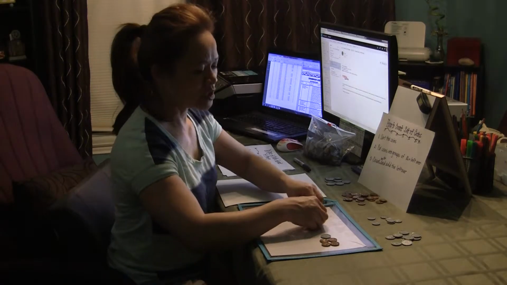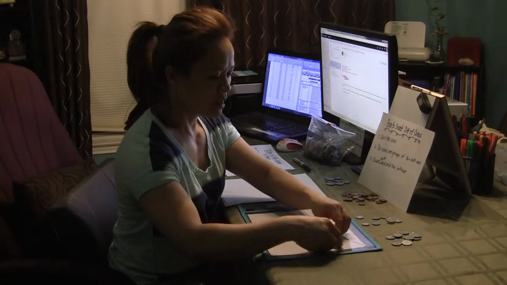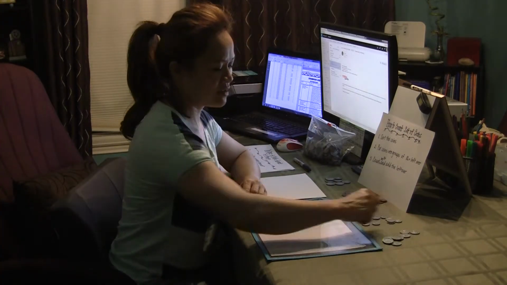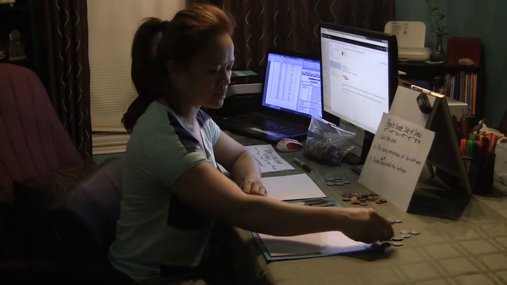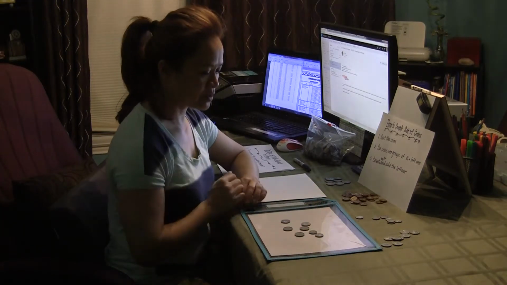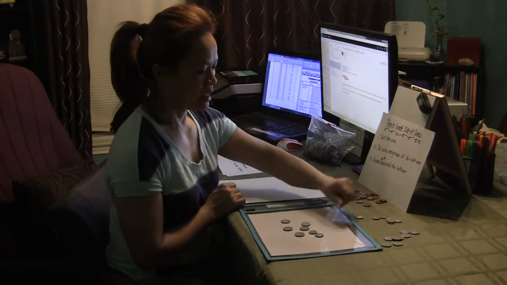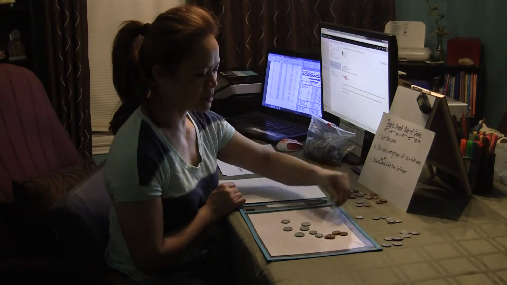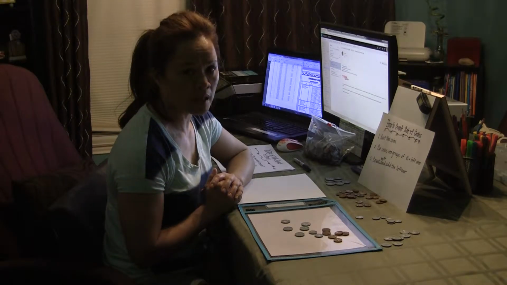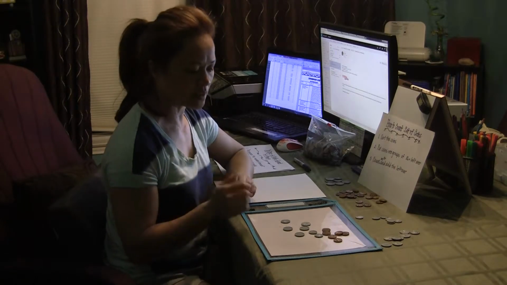So let's try another problem. Let's say I have 5 nickels, and then I have 2 dimes, and then I have 6 pennies. So step number 1, do you remember what I said? Sort the coins. So go ahead and sort them.